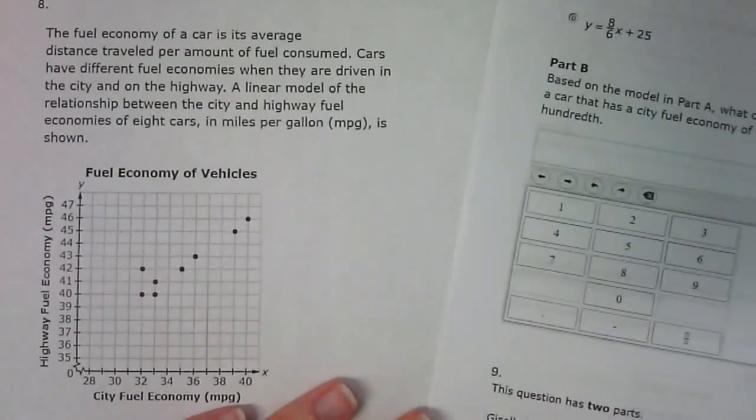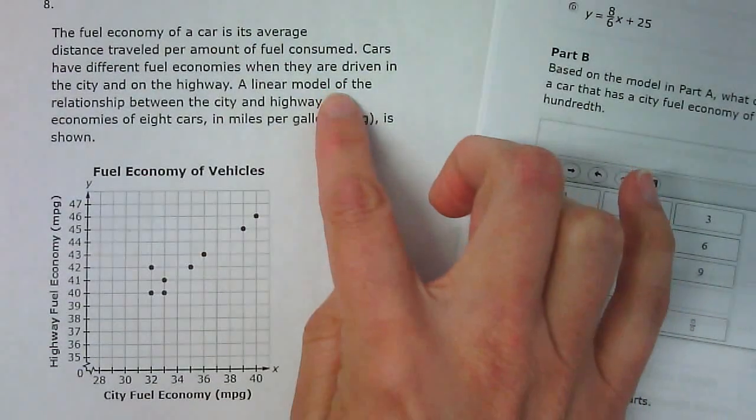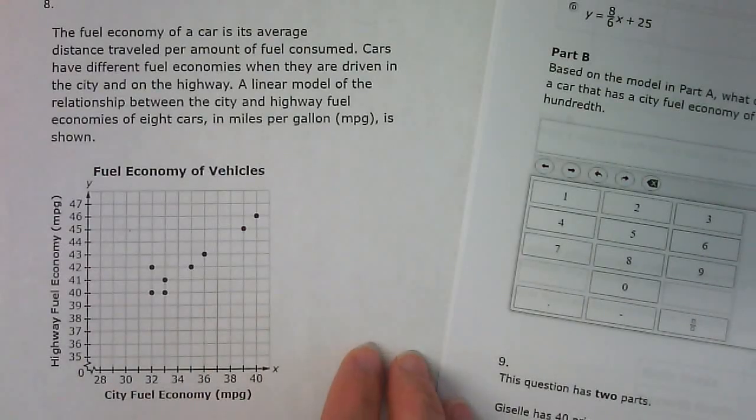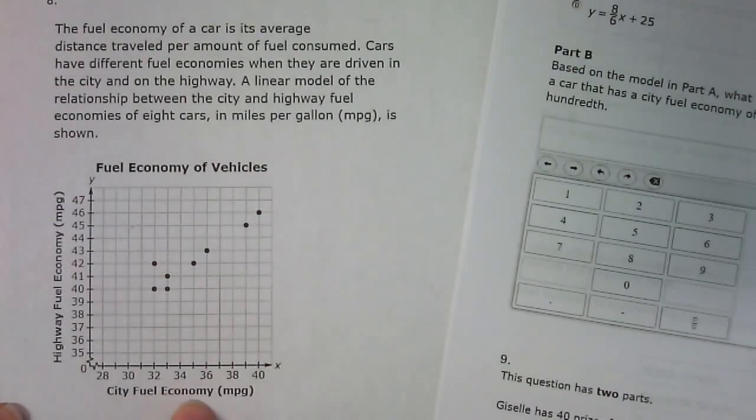Right, so first thing we need to do is look at our paragraph here and try to understand what's going on and look at our graph. It says the fuel economy of a car is its average distance traveled per amount of fuel consumed. Cars have different fuel economies when they drive in the city and on the highway. A linear model of the relationship between the city and highway fuel economies of 8 cars in miles per gallon is shown. So we can see on our graph that down here we have city fuel economy, and over here we have highway fuel economy.